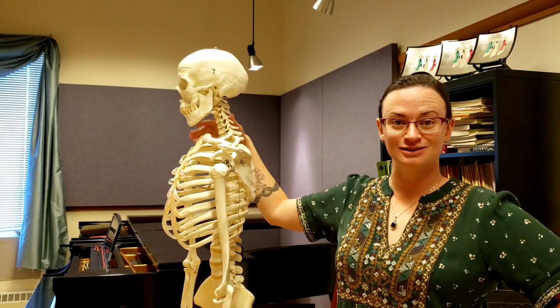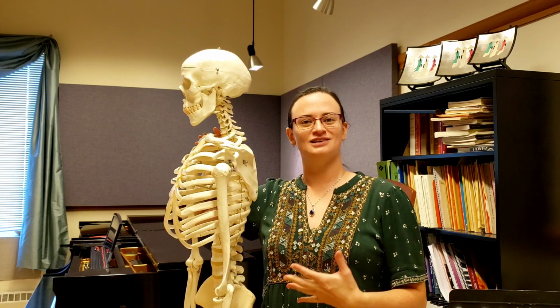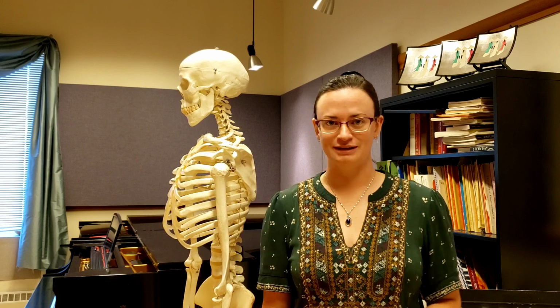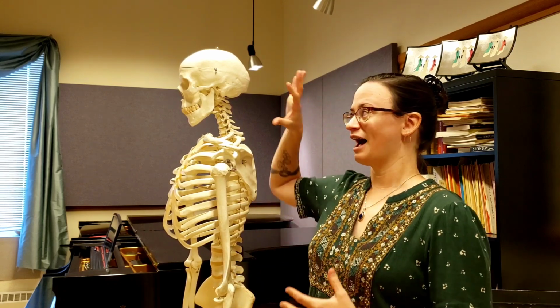So today we're going to use Stan as a visual tool to look at your head and your neck. Now, in the Alexander world, you could spend an entire YouTube channel just on the head and the neck. So this will be very brief. My intention here is just to give an overview of how the head and the neck work and being able to find on you where is the top of your neck.